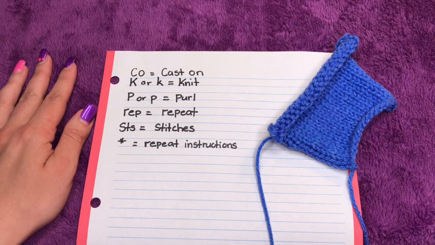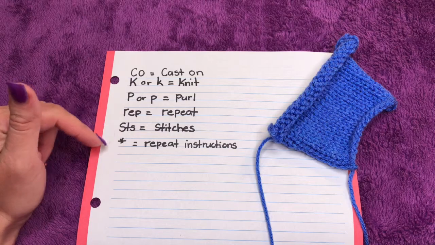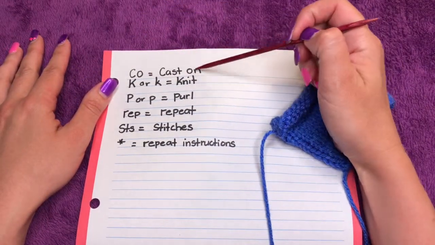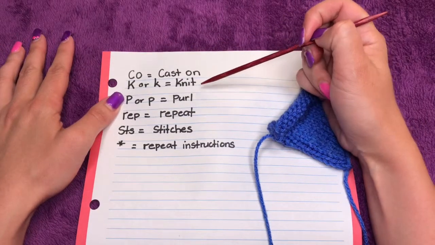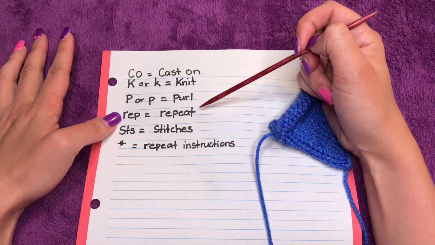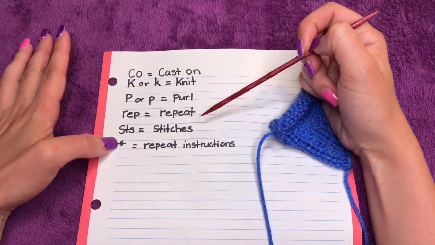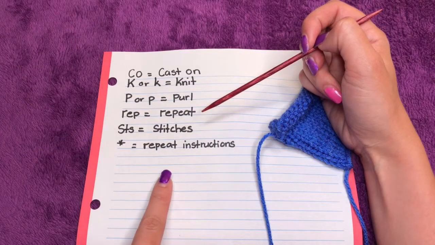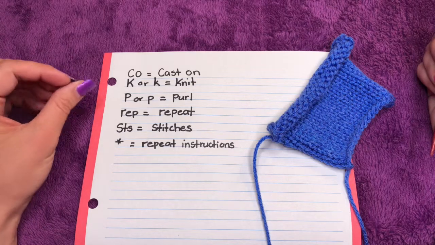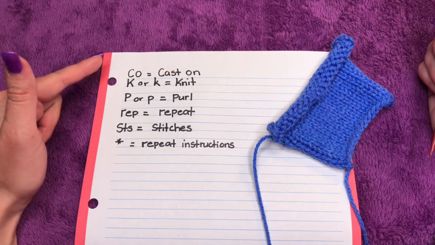In your book, you'll see an actual abbreviation chart, and this is a version of it here. As you can see, CO stands for cast on. K is going to mean knit, P will mean purl, REP means repeat, and STS means stitches, and this little star right here is going to mean repeat instructions. This might not make a lot of sense right now, but when we go on to knit our scarf pattern, you'll need to know this, so keep this chart handy.